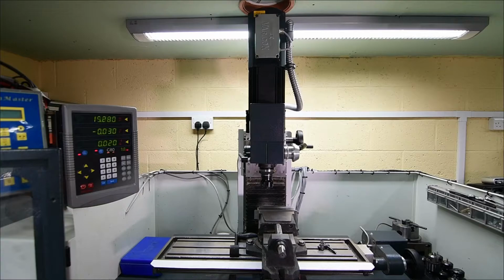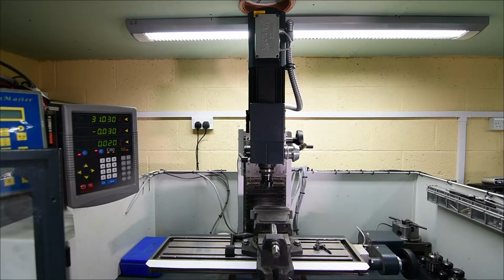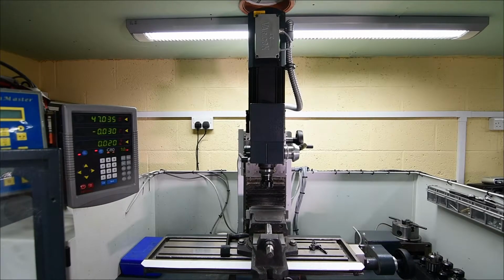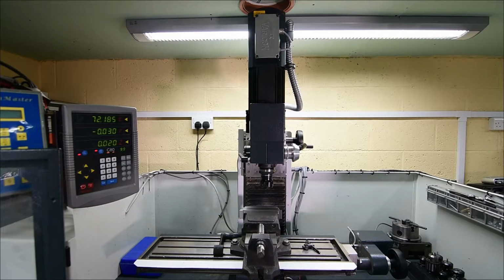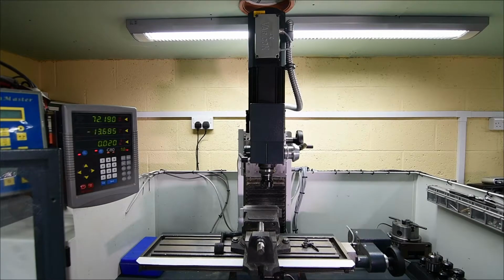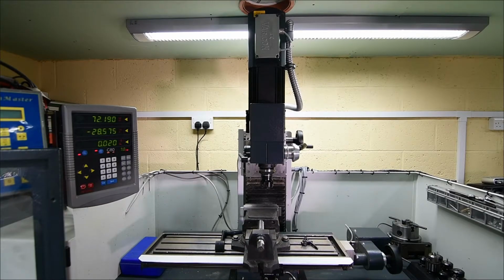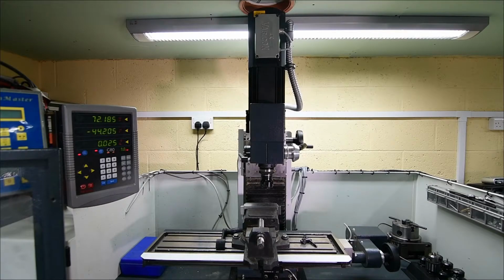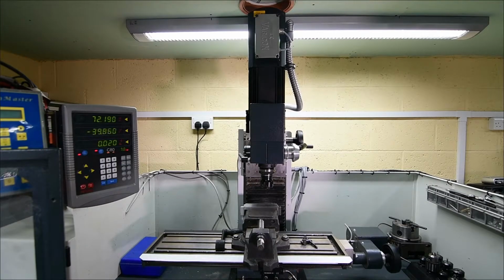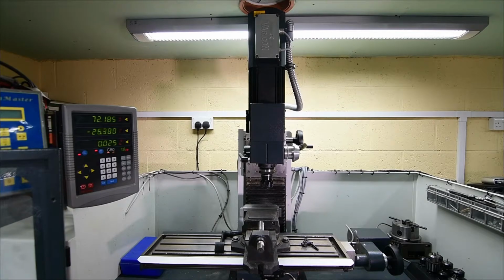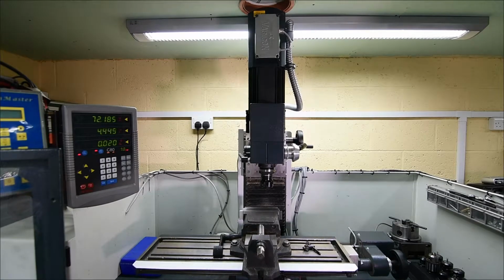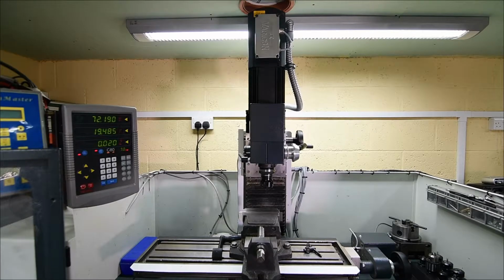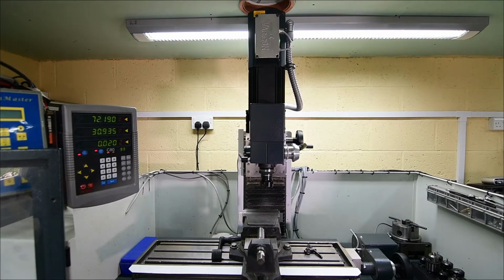And there you see the x-axis moving quite nicely and the readouts moving on the display. Y-axis moving. And the Z axis.